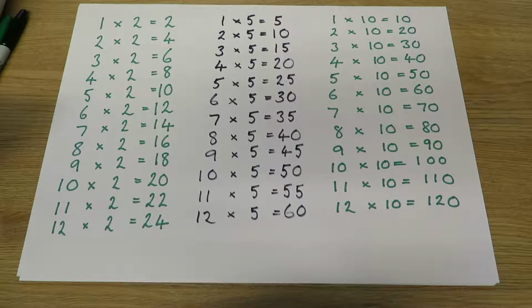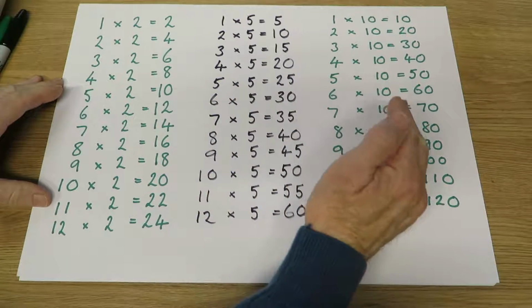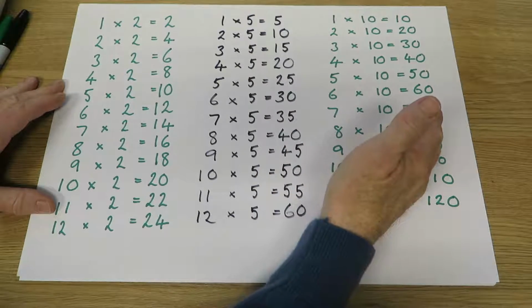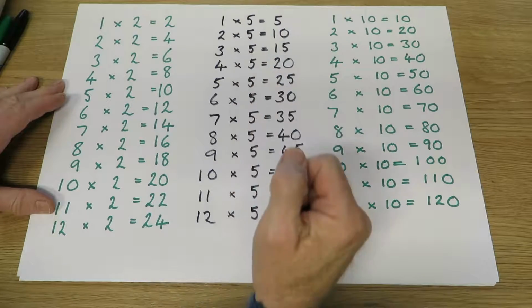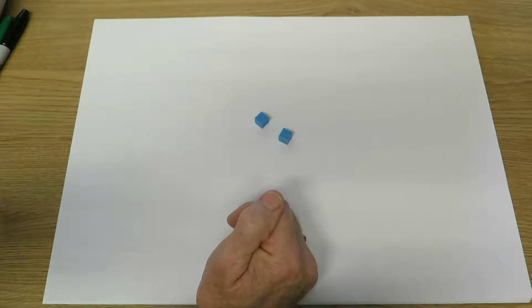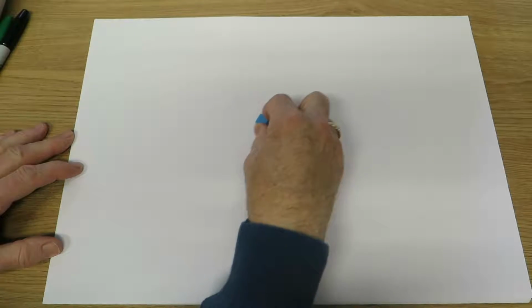Multiplication for ages 7 to 8. The children will continue to learn the facts from the 2 times table, the 5 times table, and the 10 times table. They'll be encouraged to notice that the 10 times table answers are exactly double the 5 times table answers. They may need reminding that we can build the tables by working with real equipment, such as these units.